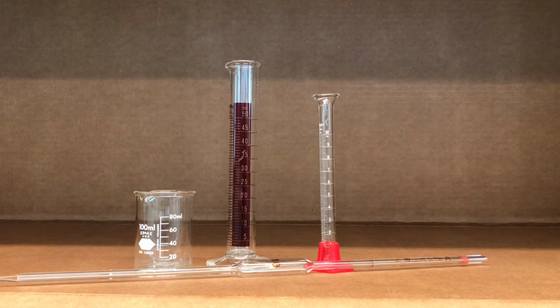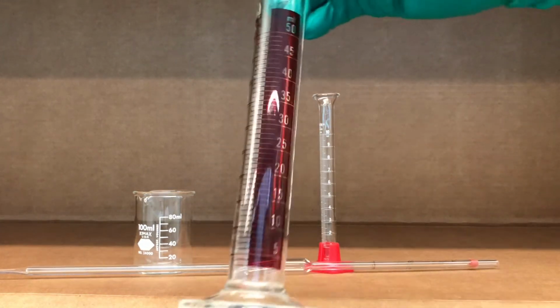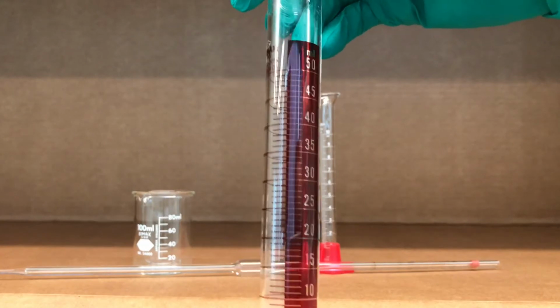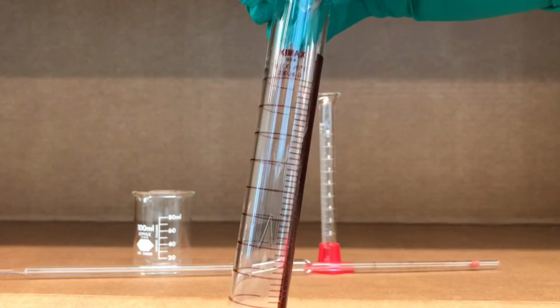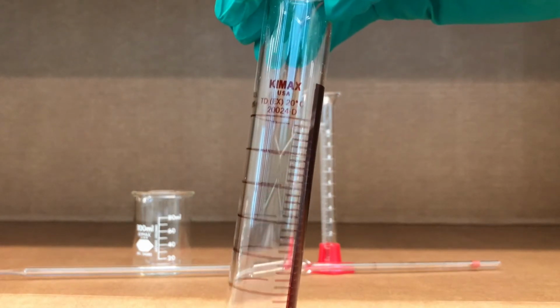We have other pieces of equipment that help us to measure more accurately or precisely the amount of volume that we want, and I have chosen here a 50 mil grad cylinder. You can use it to measure things a little more accurately.